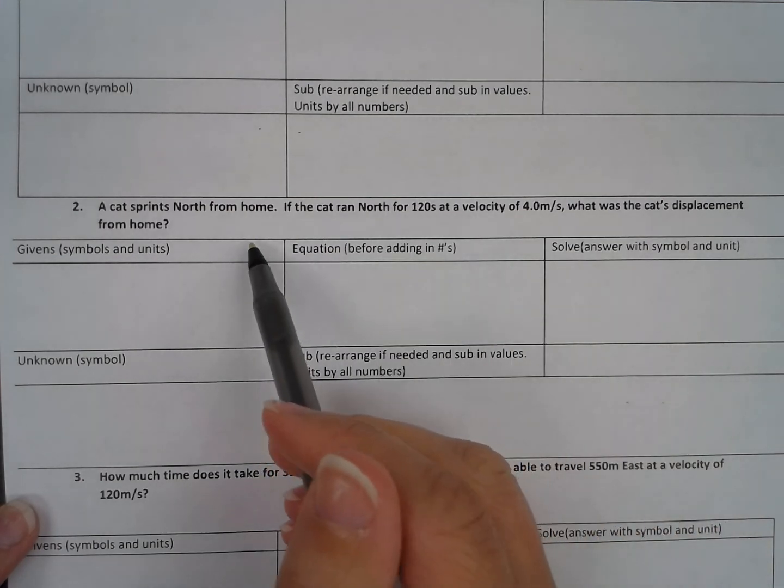Now remember, there's notes that are attached, so please look at those first if you need to before completing this assignment. That's going to help us with this assignment here. So I have a cat sprints north from home. If a cat ran north for 120 seconds at a velocity of 4 seconds, what was the cat's displacement from home? So using my GUESS steps, I'm going to first write out my givens, so the symbols, the letters that stand for these values, and the units.